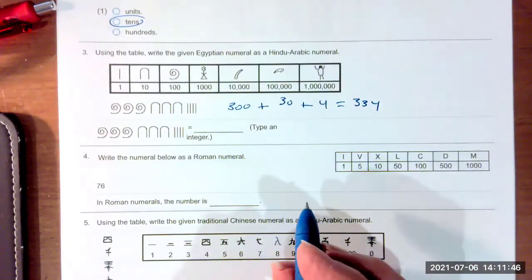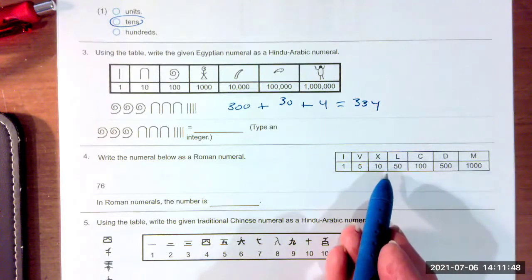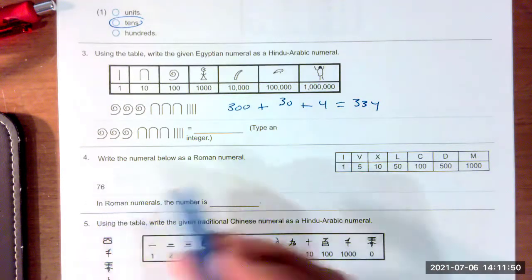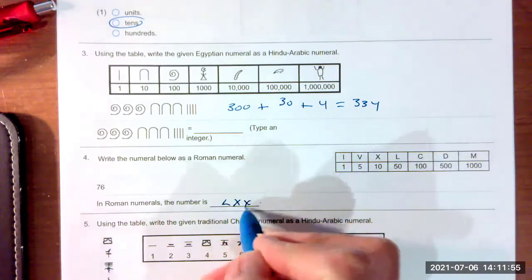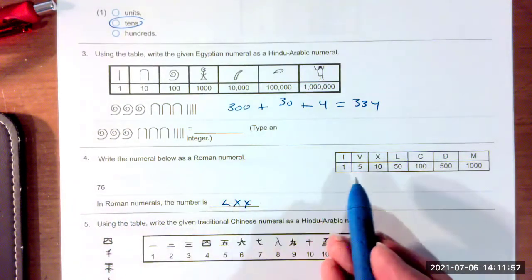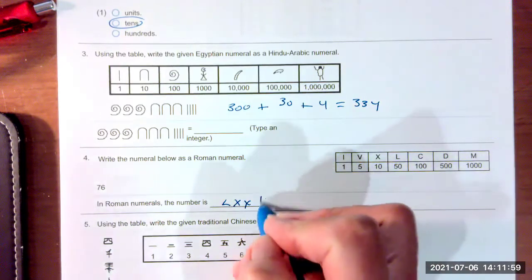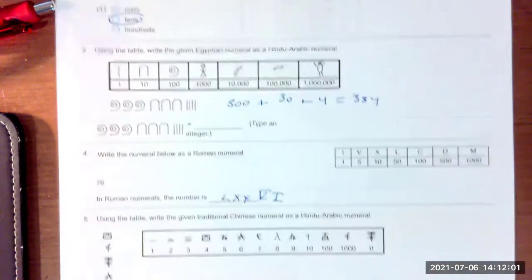Write the numeral below as a Roman numeral, and here are your Roman numerals over here. And so we have 70 first. So 70 is going to be LXX. And then we have a 6. And remember how we write 6? We write it V and I. So V and then an I.